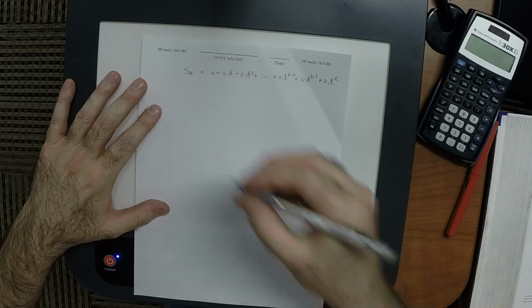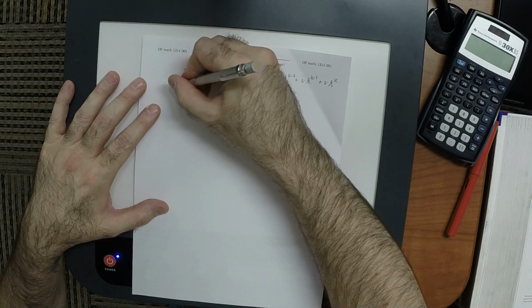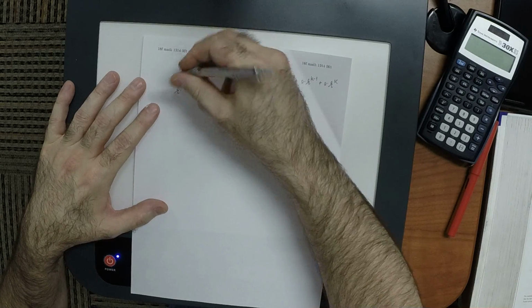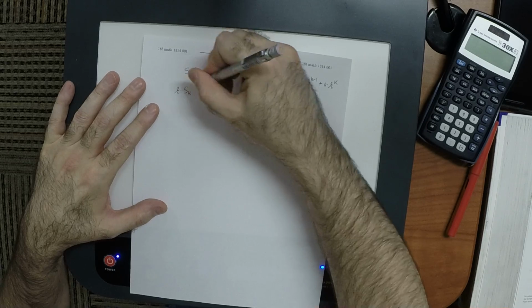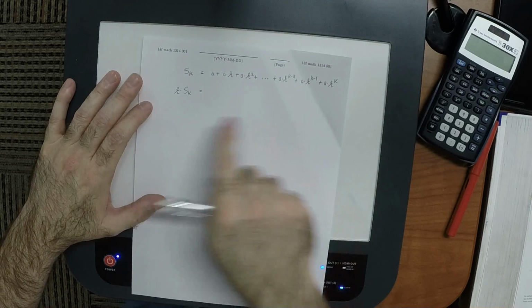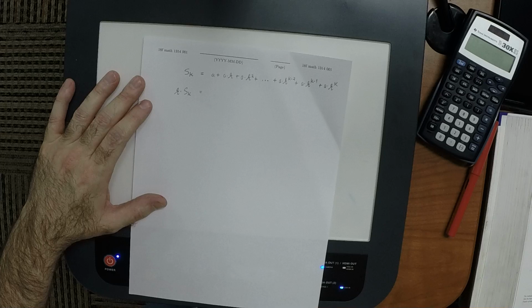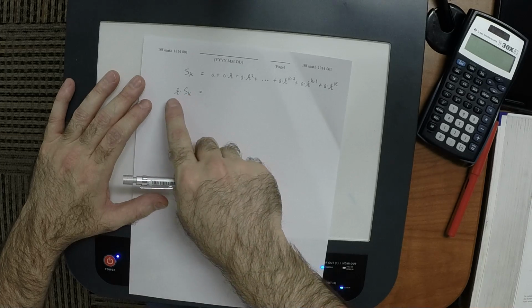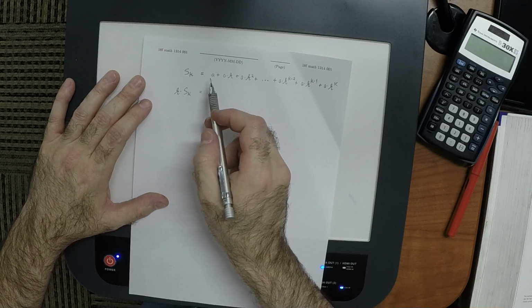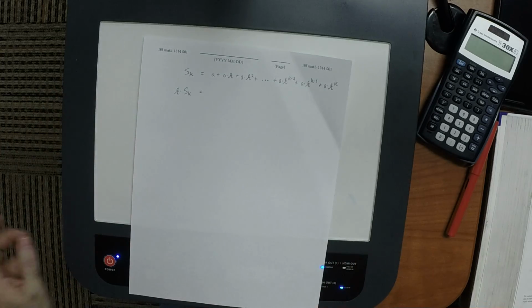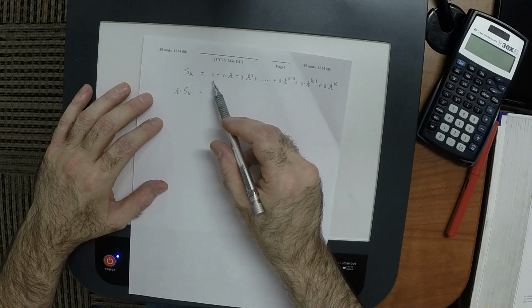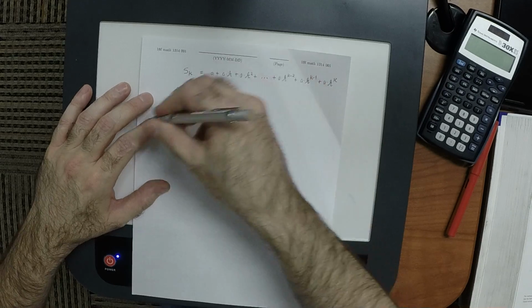So now I have a question. What would we get if we did R multiplied by SK? So what I mean to say is if we took all those terms and multiplied them all by R, then what would the first term be? AR, right?